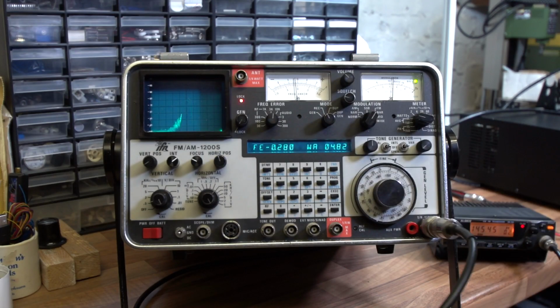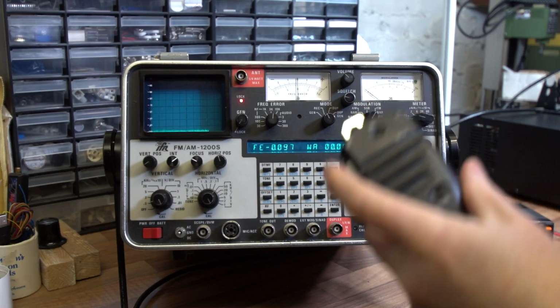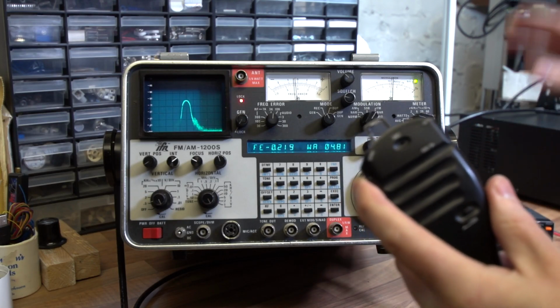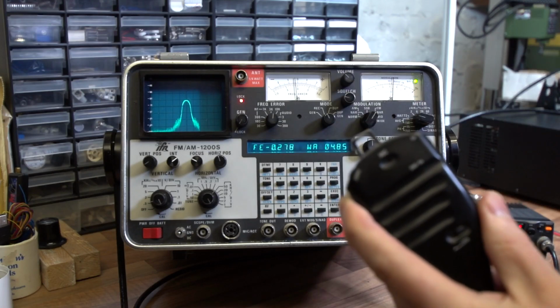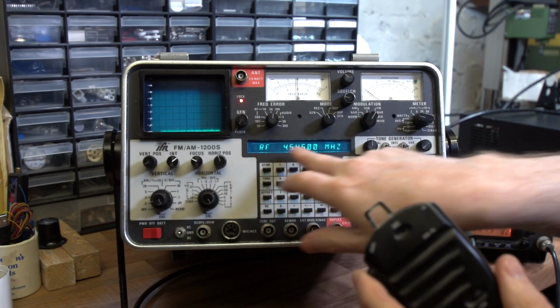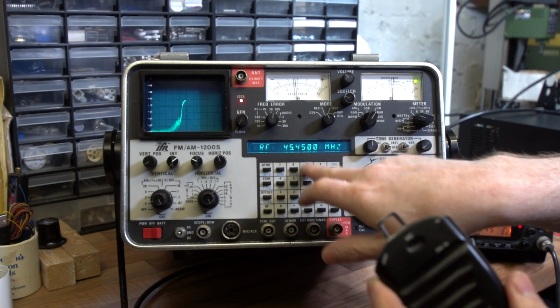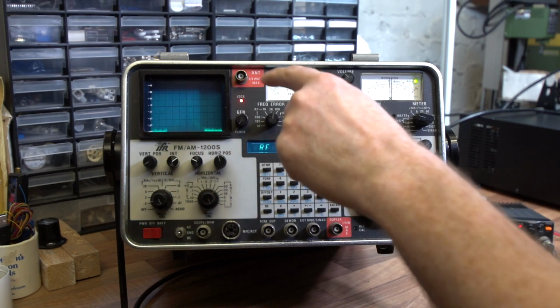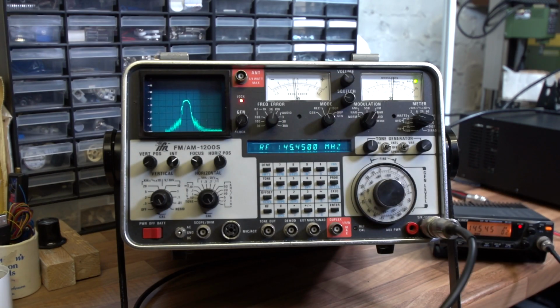So it's actually working like a receiver as well. Every time you transmit, you press the little button here. The radio is now transmitting into the IFR, and we're seeing the signal here. If we look at the readout of the display, it is 145.450. It's pretty much spot on, and the frequency error is negligible. There's a little bit of error, but it's not much.